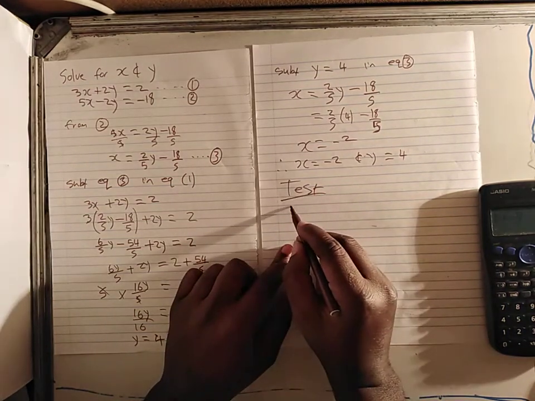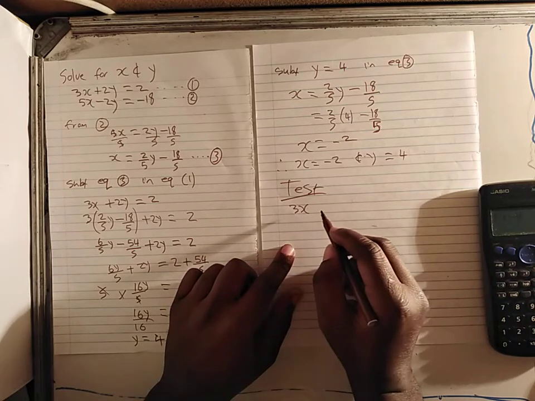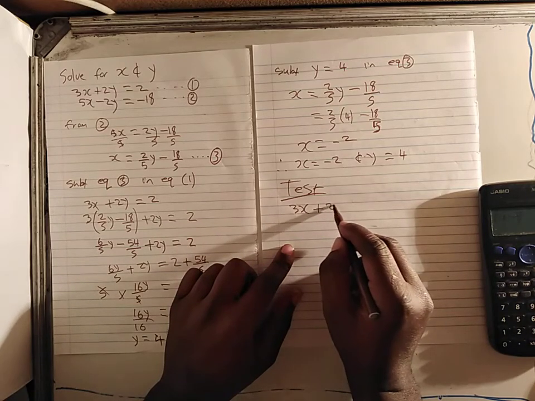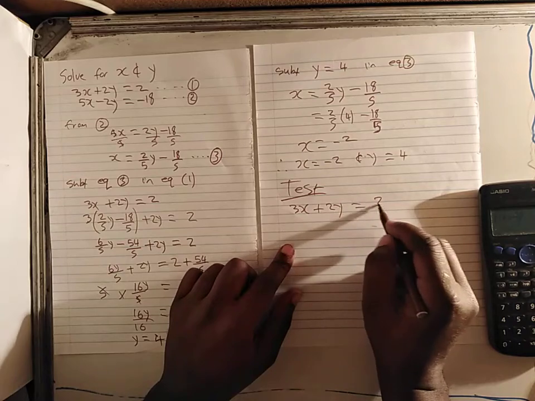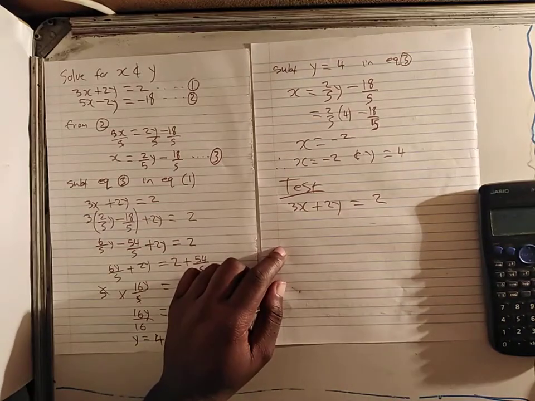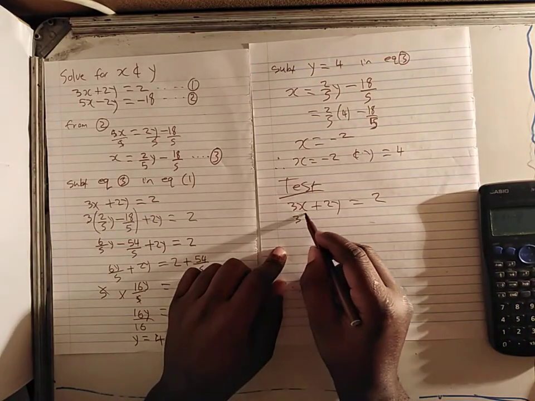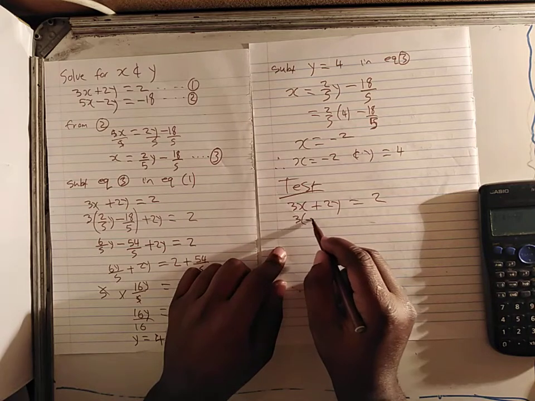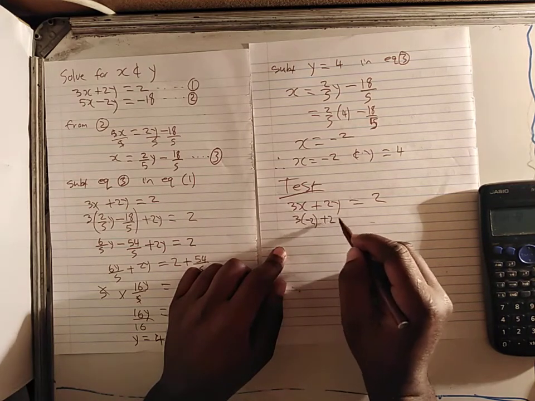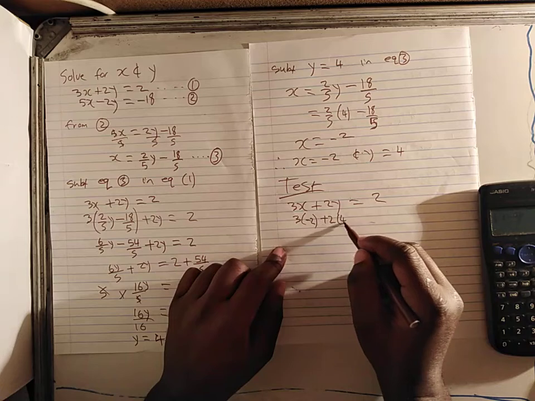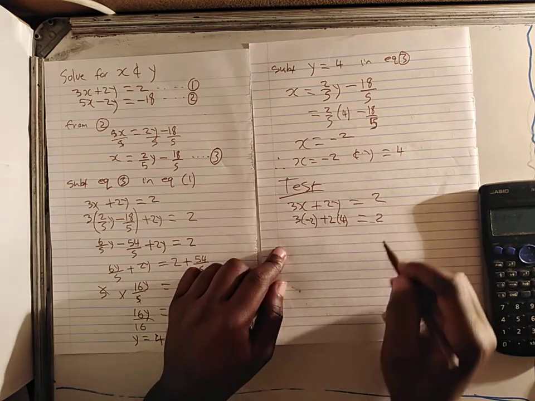Okay, the first equation is 3x plus 2y is equal to 2. So let's put, where is the first value? So 3, and then our x is minus 2, plus 2, and then our value is 4, which is equal to 2, the one that we bring here.